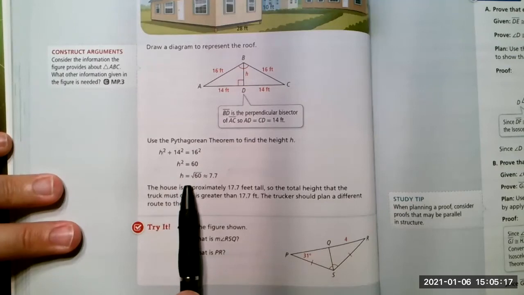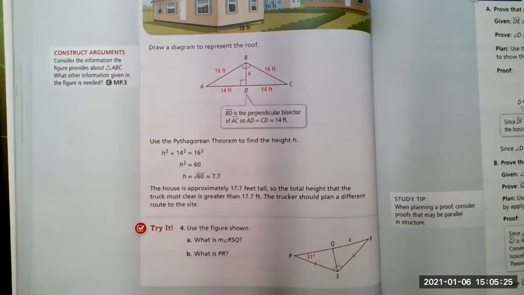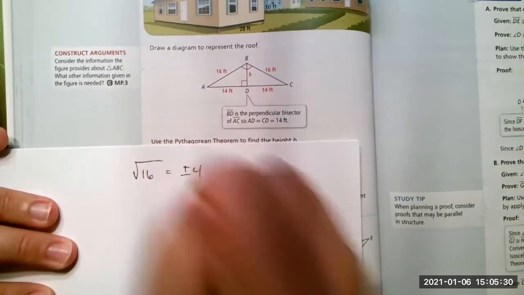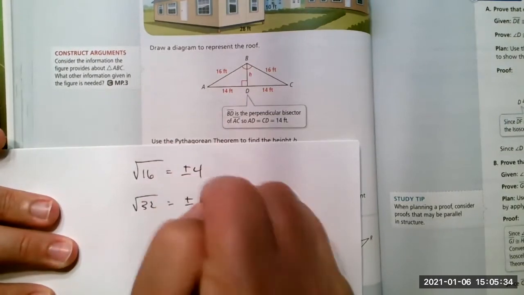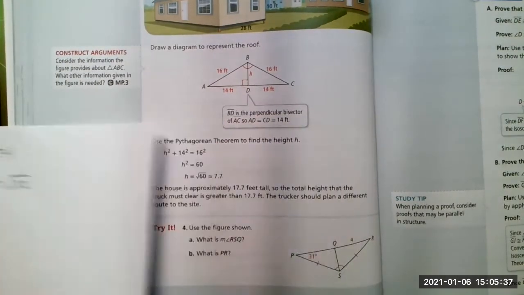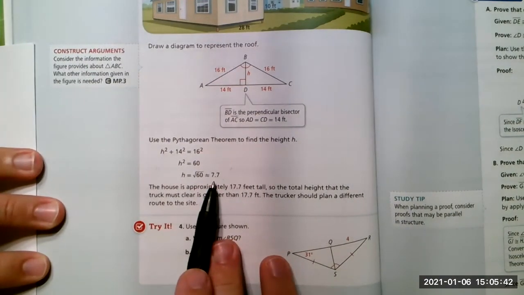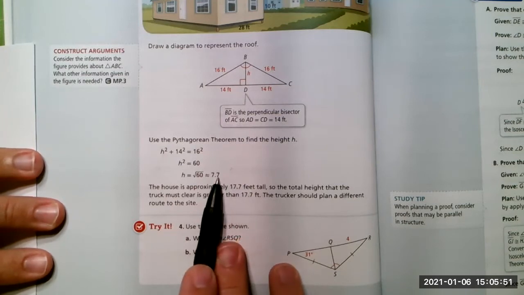The reason why they didn't put the minus, remember, whenever you take the square root of a number, it always gives you the positive and negative version of it. So for example, the square root of 16 is positive and negative 4. The square root of 32 is positive and negative root 32. But in this case, this is a real world problem. You can't have a negative 7.7 feet tall, or whatever measurement, of a negative value. So that's why they only kept the positive version there.